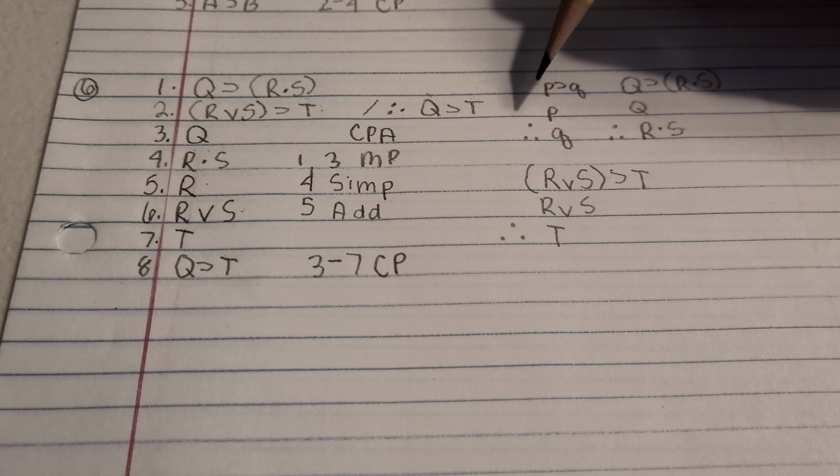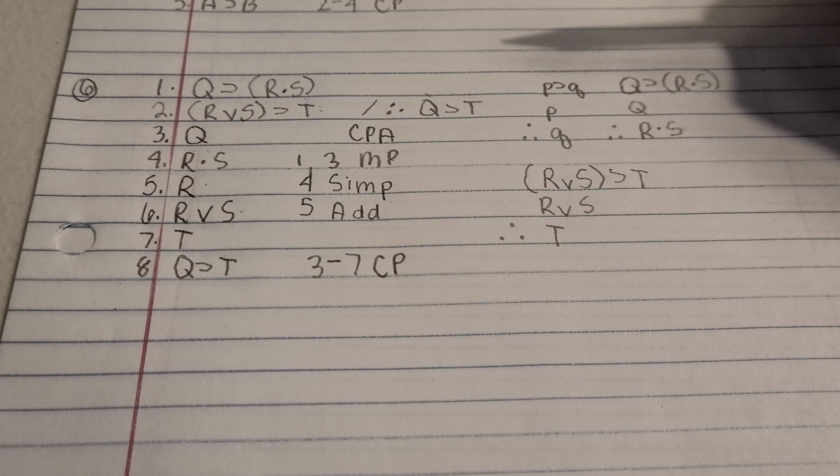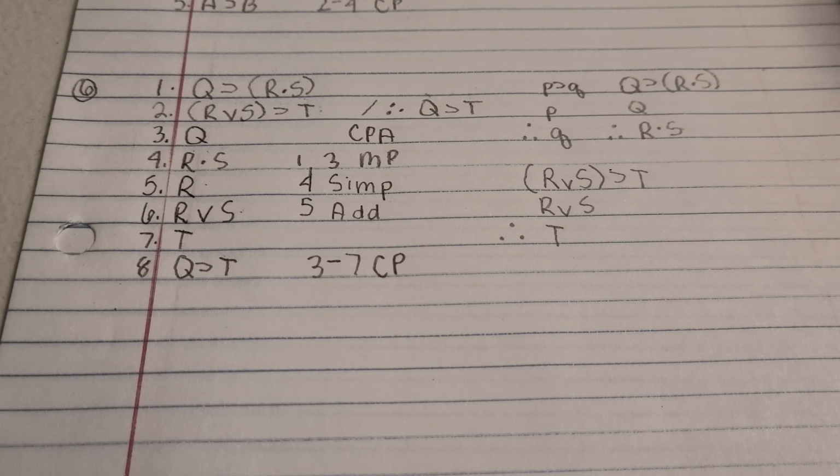If I were to keep going, I would not be able to use anything within that assumption work that I did there. So that is conditional proof assumption lesson and exercise 18, and I hope that helped.